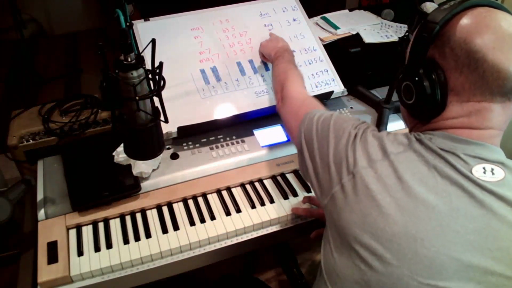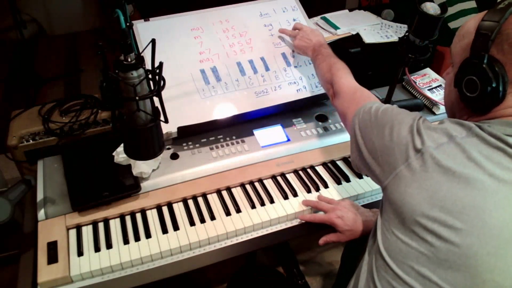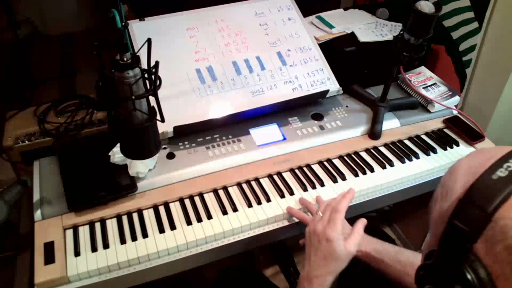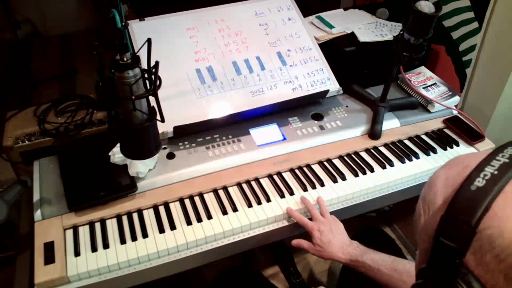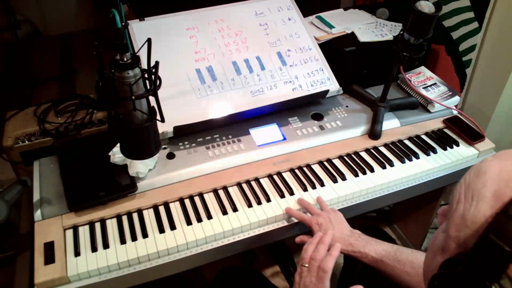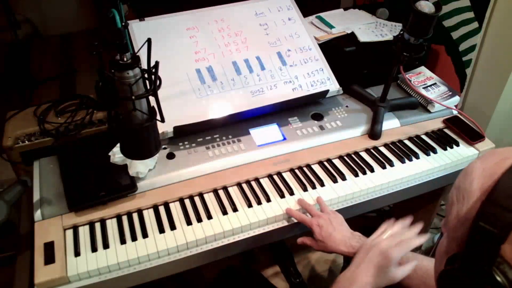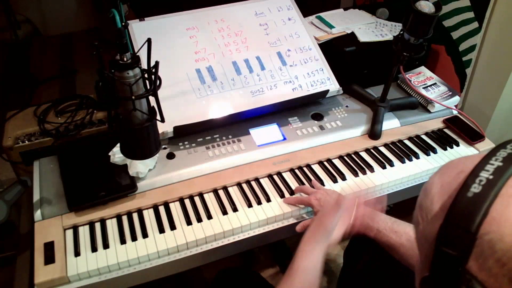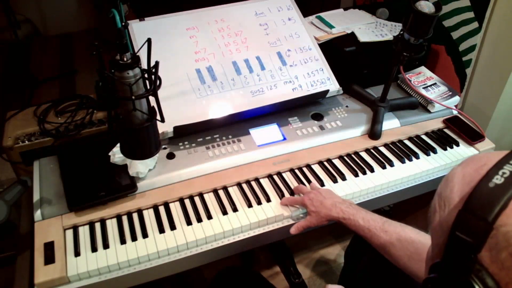So let's look at an augmented chord. Sometimes it's notated with a plus sign, so it could be a C augmented or a C plus. It's basically the 1, the 3, and a sharped 5. Okay, so here's the 5th. Let's sharp it, which just means to bring it up one key.